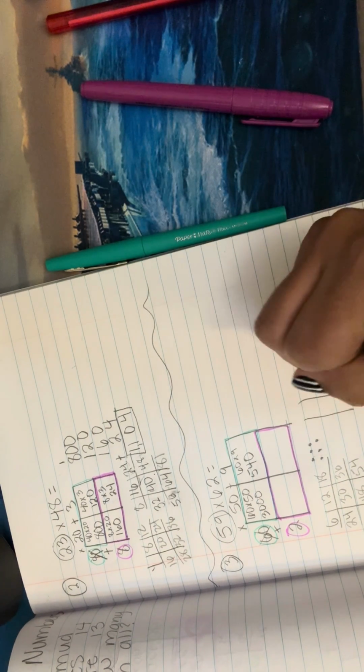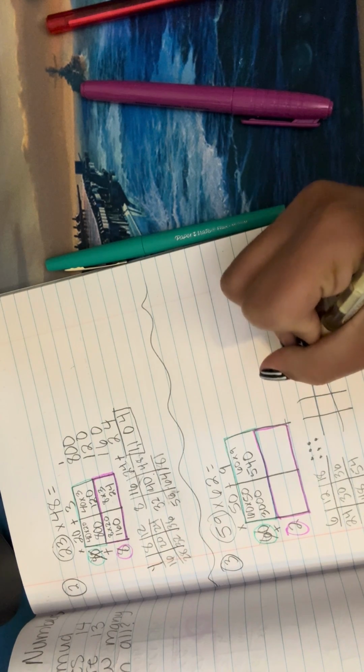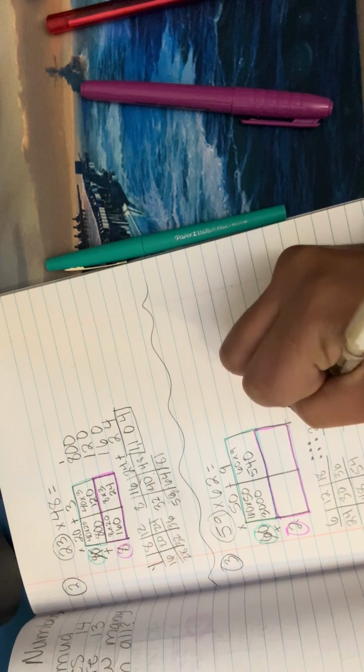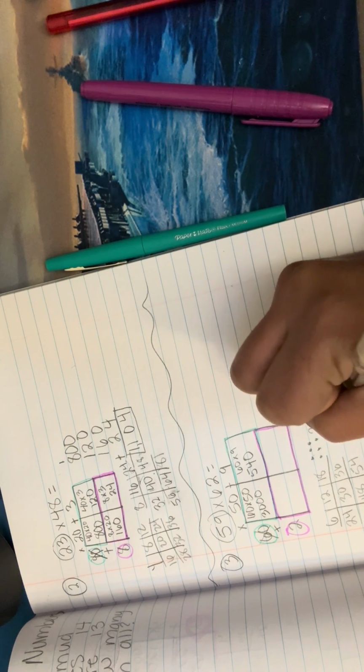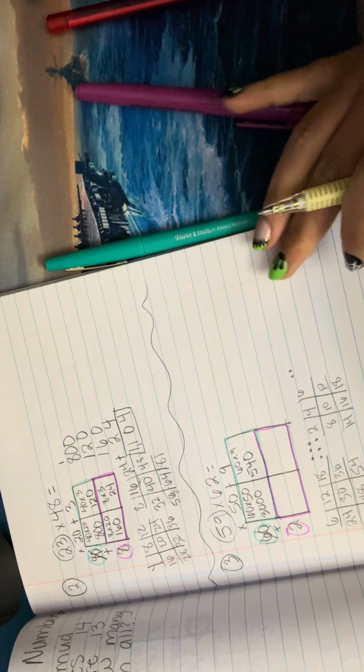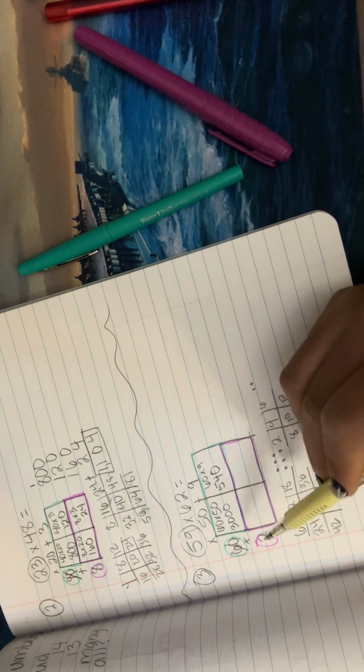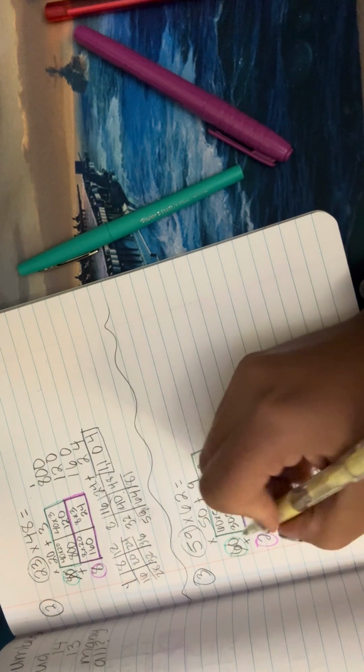If you need to make that tic-tac-toe for your 2s, do that. 2, 4, 6, 8, 10, 12, 14, 16, 18. Hopefully I know my 2s. That's the math teacher. All right, so now I'm going to do 2 times 50.